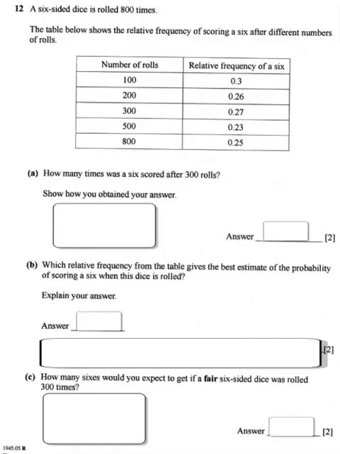Question 12 is a relative frequency question. A 6-sided dice is rolled 800 times. The table below shows the relative frequency of scoring a 6 after different numbers of rolls. So this one is building up here. After 100 rolls, the relative frequency for a 6 is 0.3, and we keep building up on that one. So how many times was a 6 scored after 300 rolls?